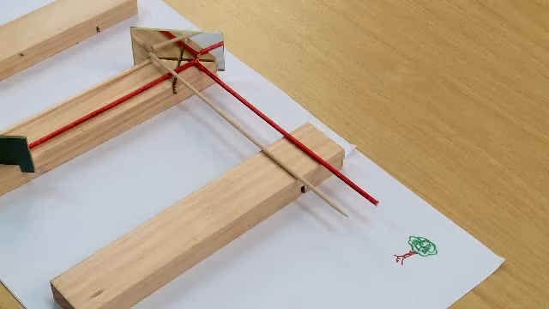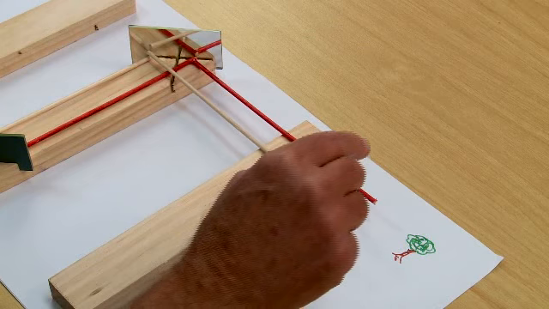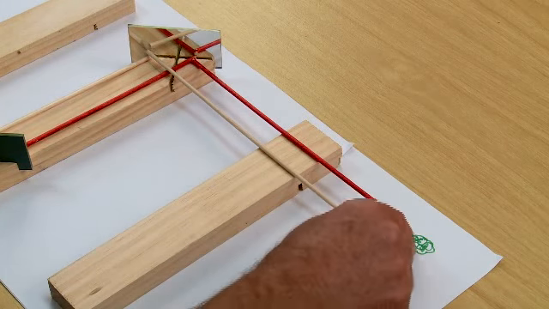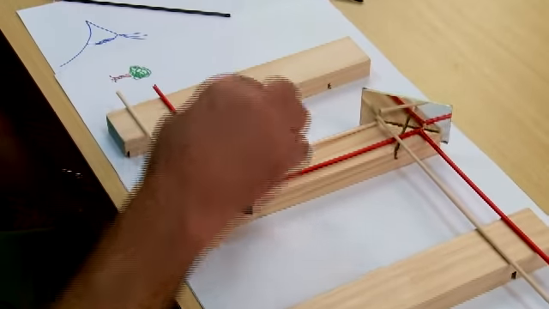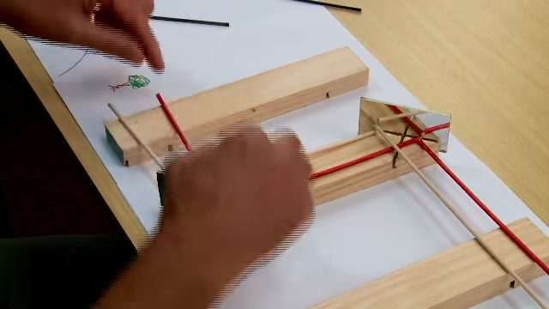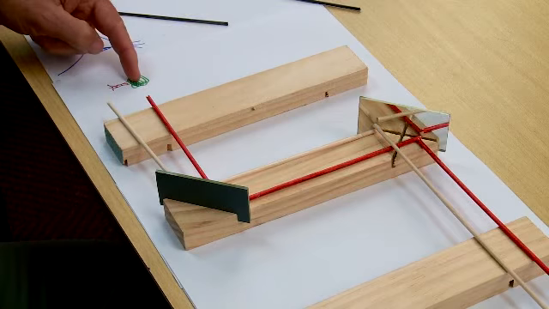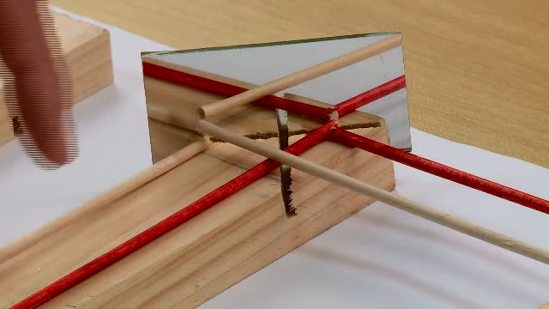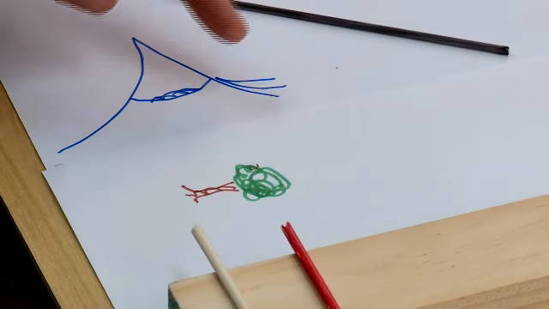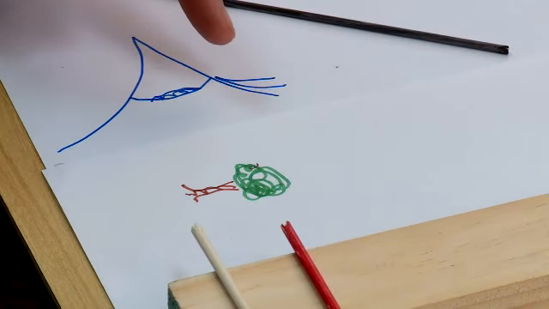What's going on here? And so we can see the ray comes from the top of the tree, hits the top of this mirror, gets reflected down, out, comes out on the top. From the bottom of the tree, hits the mirror there, comes down to the bottom of the tree. So the tree is still upright when you look into it.